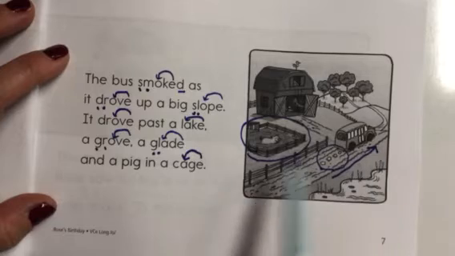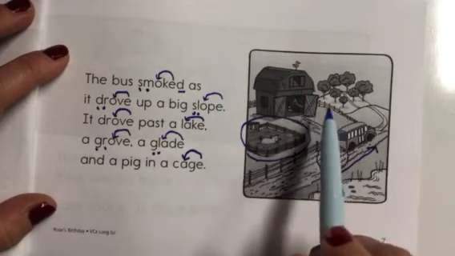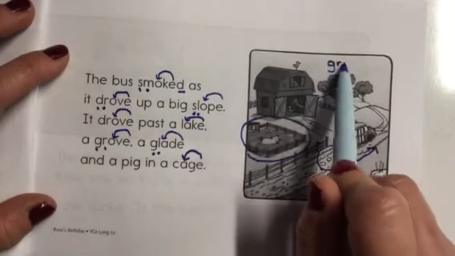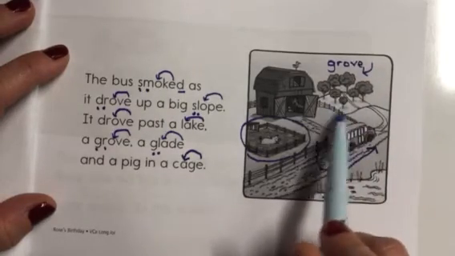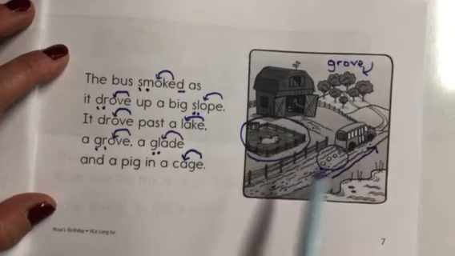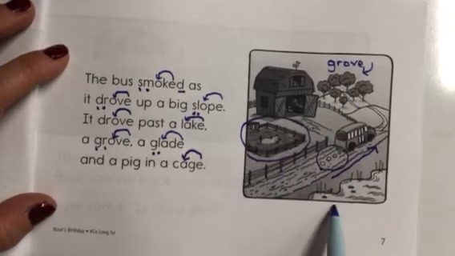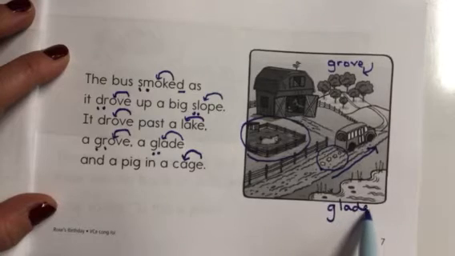We need to figure out what is the grove and which one is the glade. I'm guessing this is a grove. These trees that are put together, that is most likely going to be some sort of fruit tree, a grove. They're growing something, and here is the glade. This watery area here is the glade.